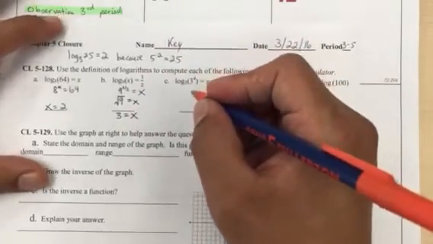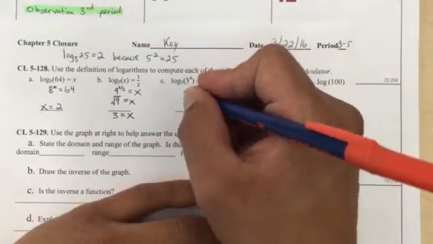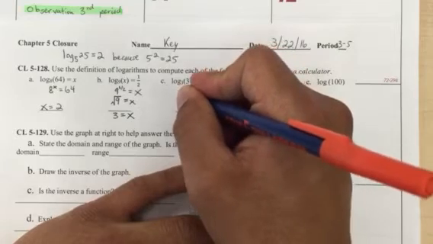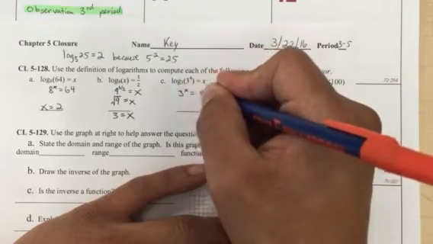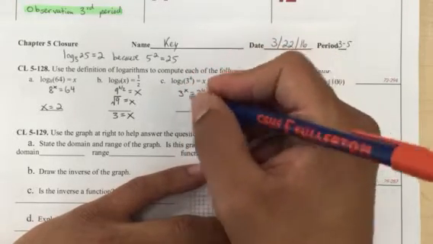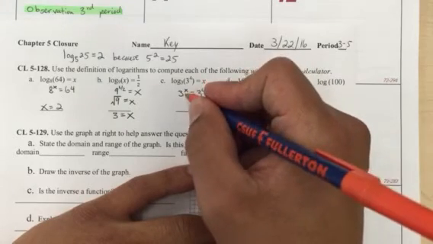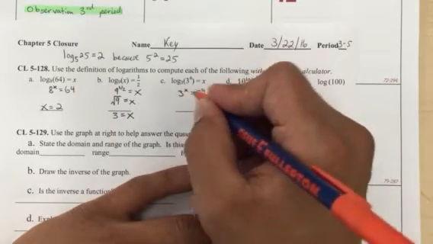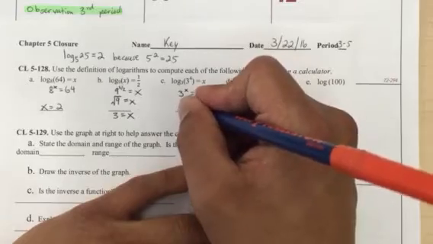So for this one right here, we can rewrite it as 3 to the x equals 3 to the 4th. So right here we see that x has to be 4 in order for these to be equal. So x equals 4.